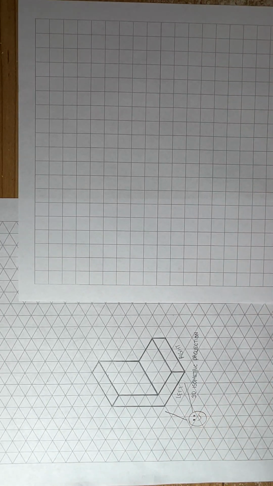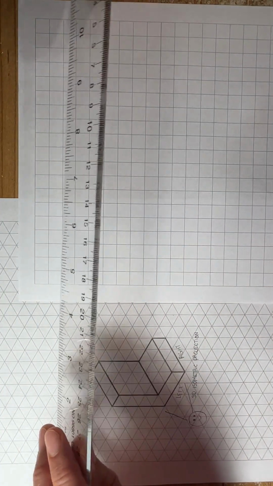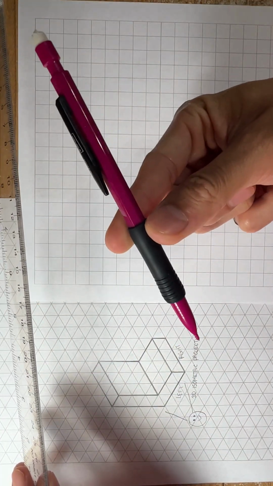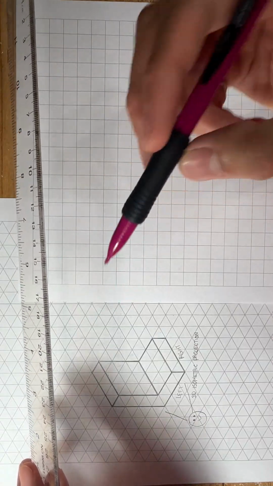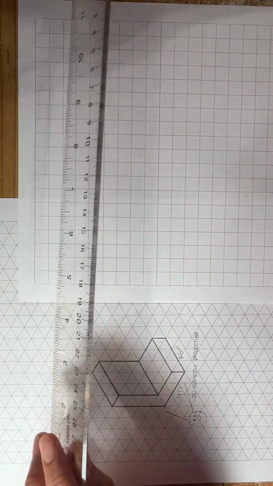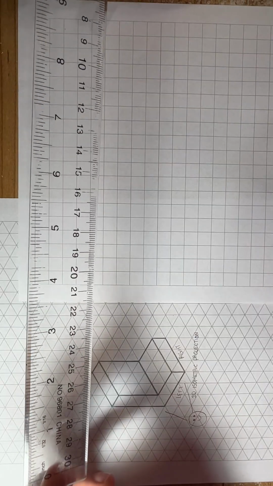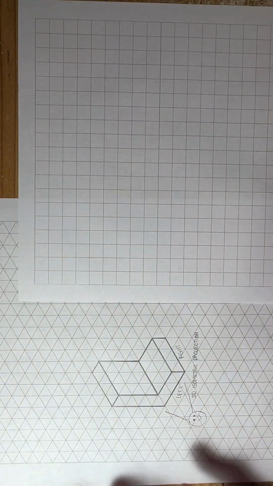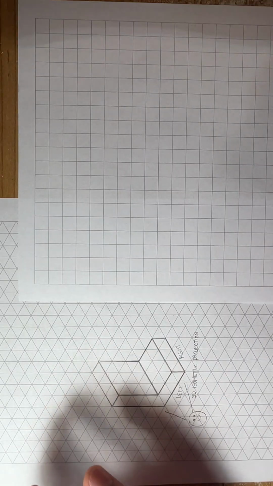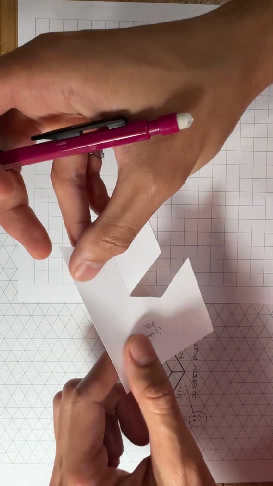So you will need a pencil. I have a lead pencil. I recommend using a lead pencil because it's more precise and you can get your lines correctly, and you need a ruler for straight lines. So let's start with the top view. I have a little cutout to make it easier.